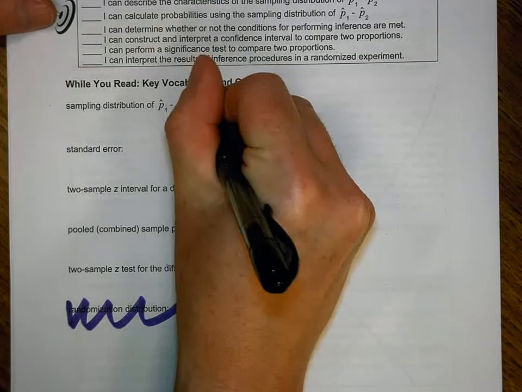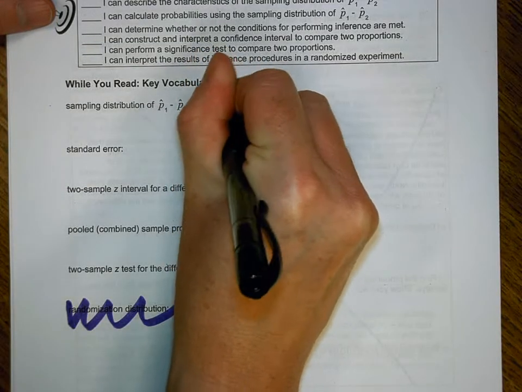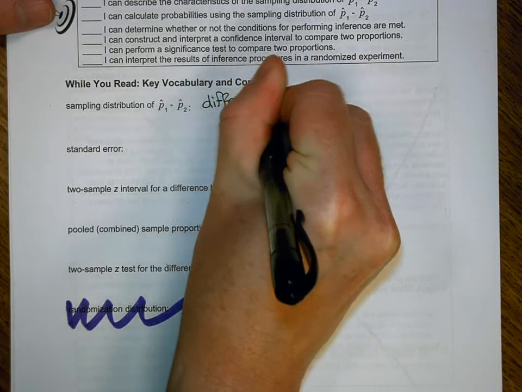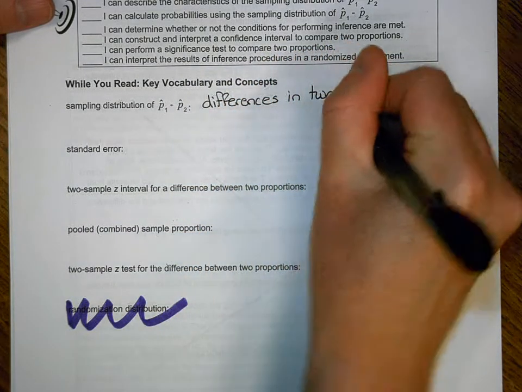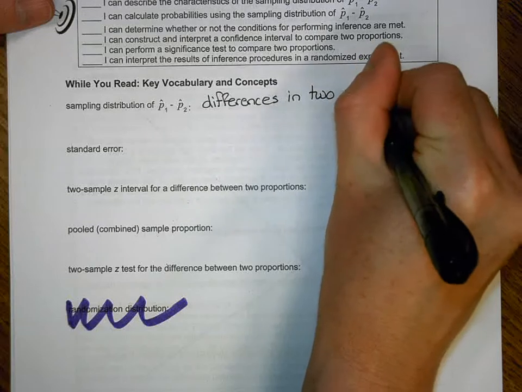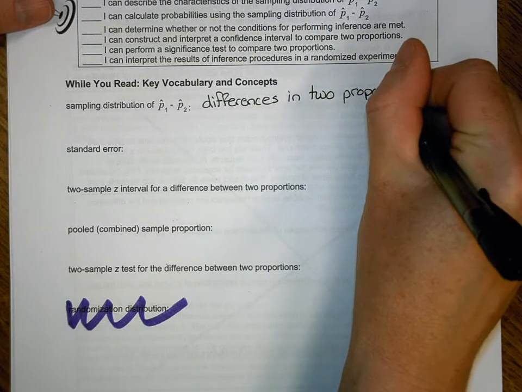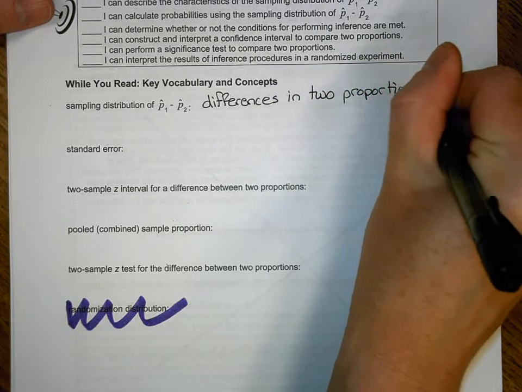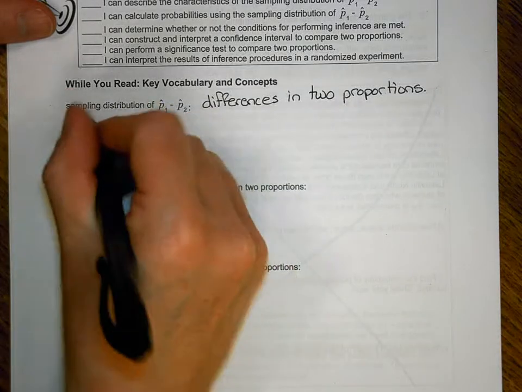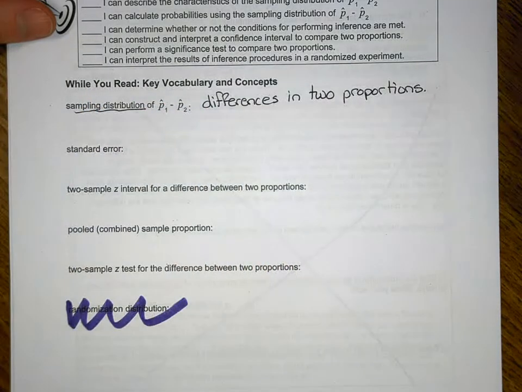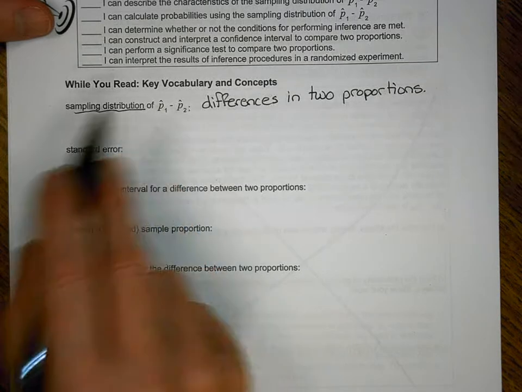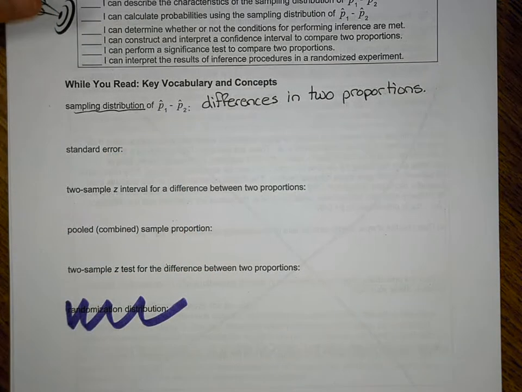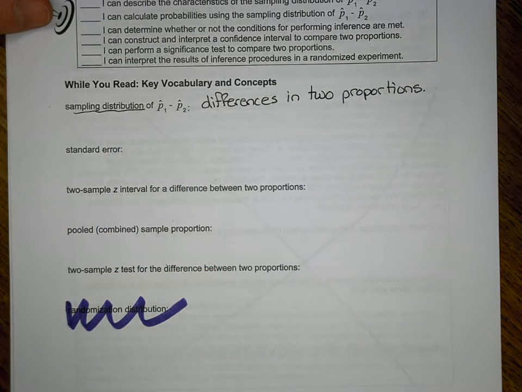Basically, we're going to be looking at the differences in two proportions. For the sampling distribution, that's the graph that, let's say p hat 1 is the sample of 100 girls, and we ask them, do they like the color blue, yes or no?